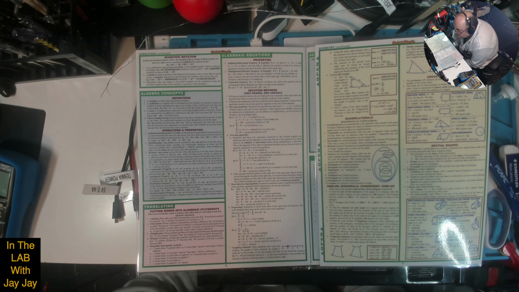3. Symmetric property. If A equals B, then B equals A. That is, two sides of an equation can be exchanged without changing any signs or terms in the equation. Example, 3n plus 7 equals 8 minus 2n becomes 8 minus 2n equals 3n plus 7.